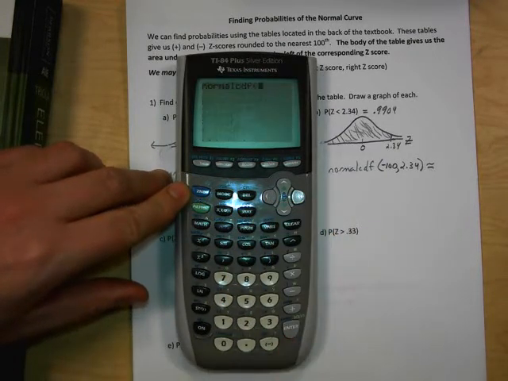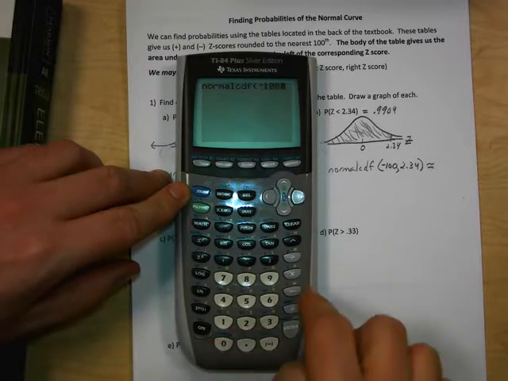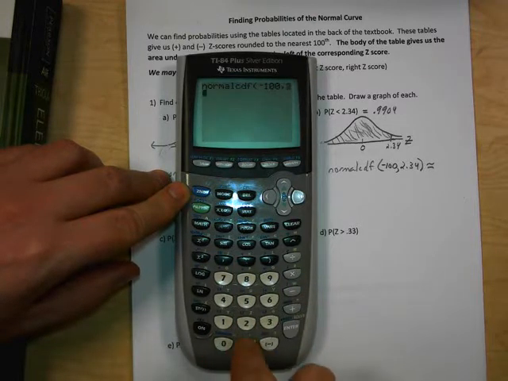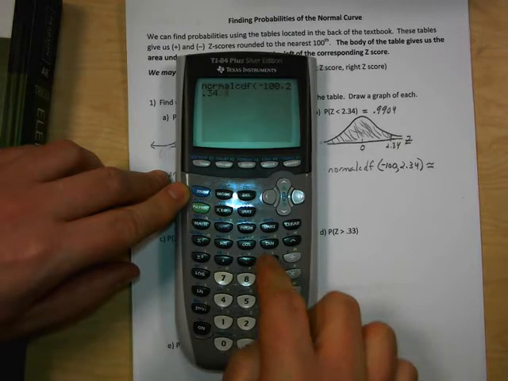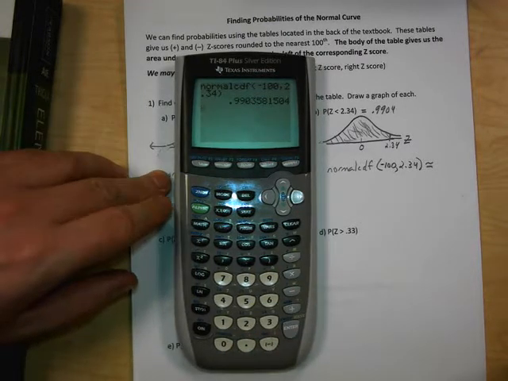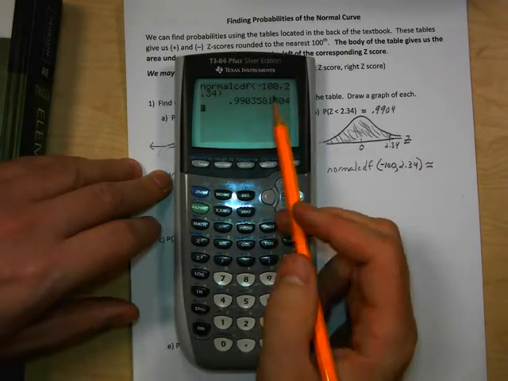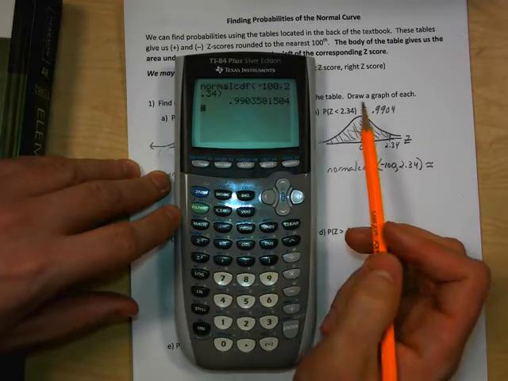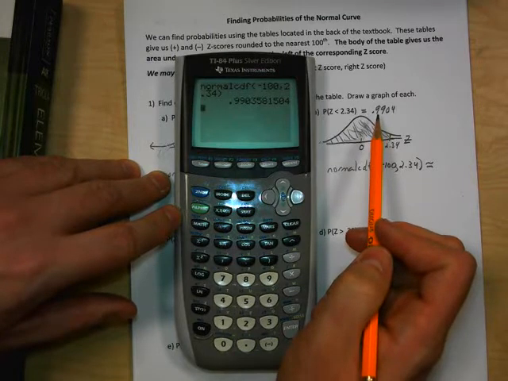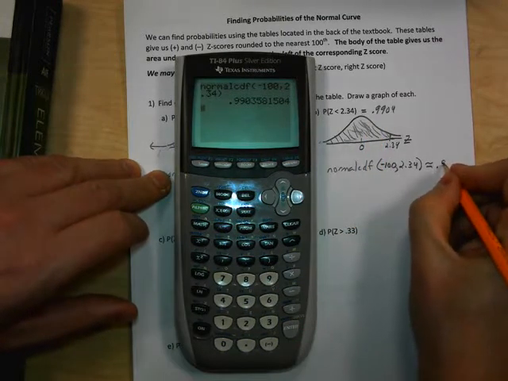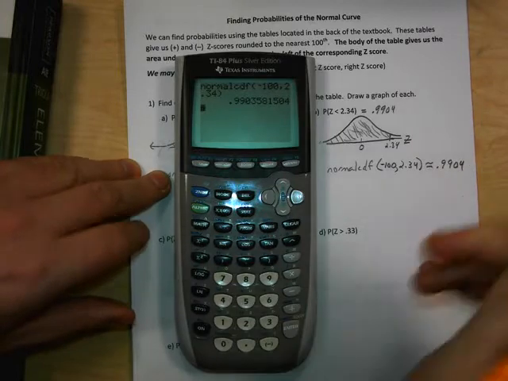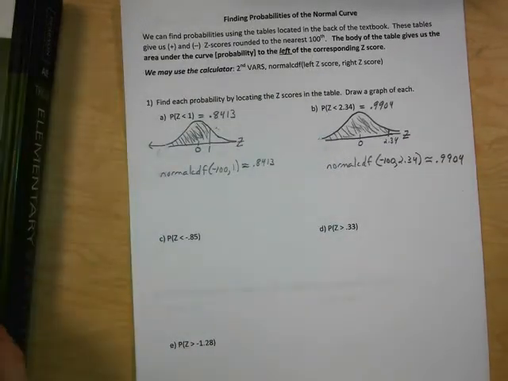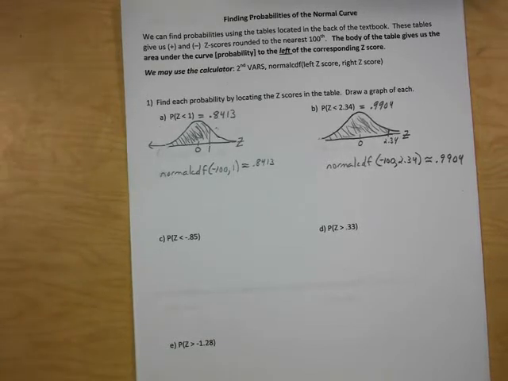Again, normal CDF, negative 100, comma, 2.34. And we get 0.99035. So to the nearest 4 decimal places, that 5 will round the 3 up to a 4. So it turns out to be the same approximation as the table. Sometimes when you go to 4 decimal places, the table may be slightly off, but they should be very close to each other, just because of the rounding.